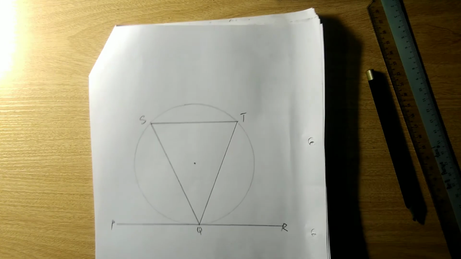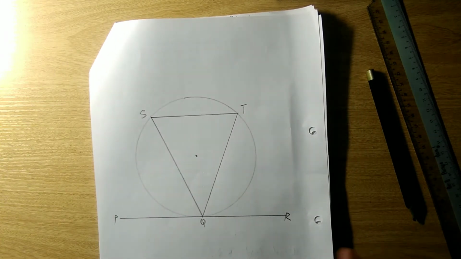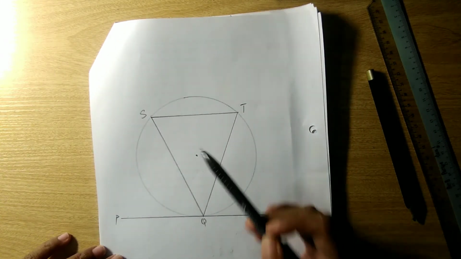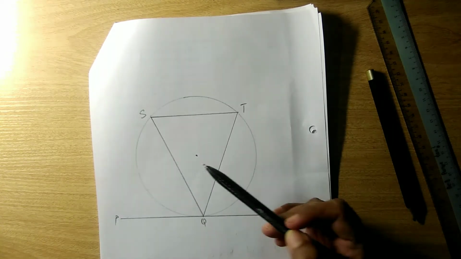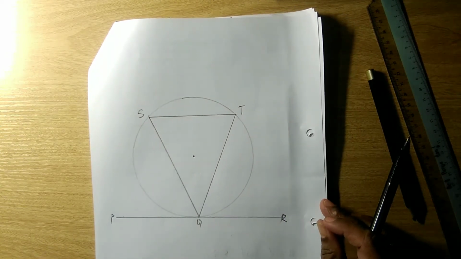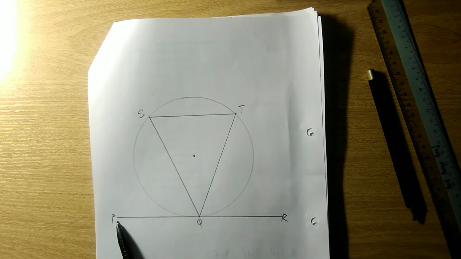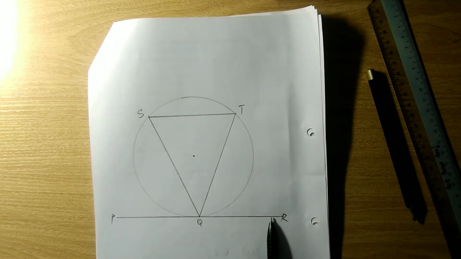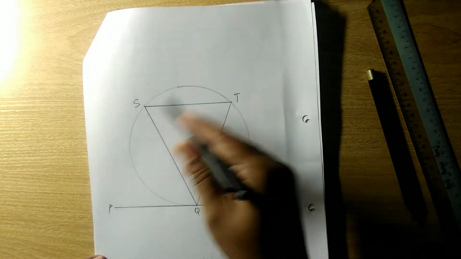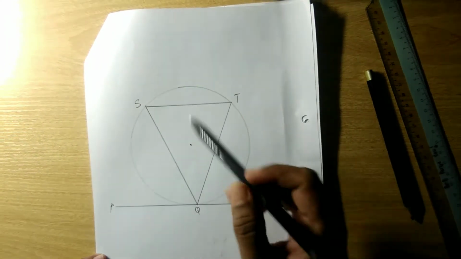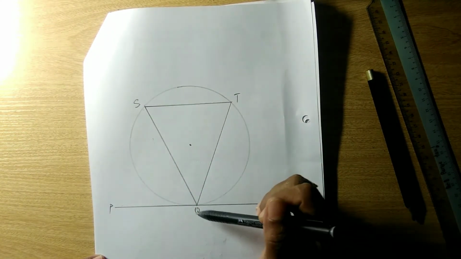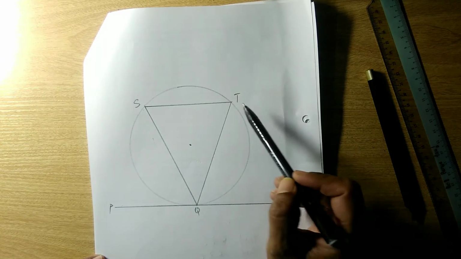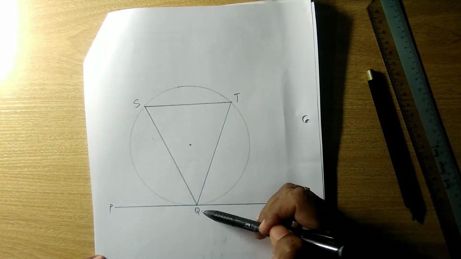The third property will be something like this. Let's say you have a circle drawn. The radius is up to you, how big or small you want it. I've drawn a tangent here, PQR, and in the circle there's a triangle drawn, STQ.